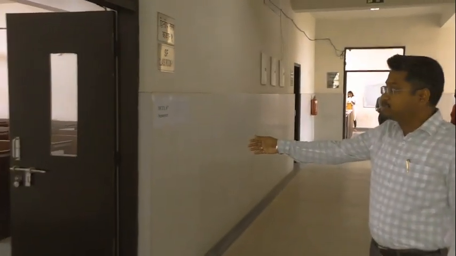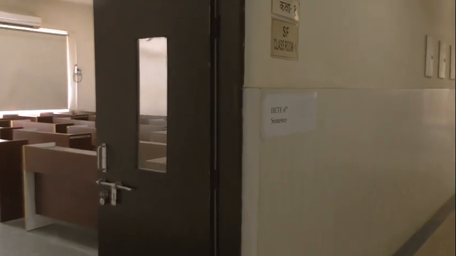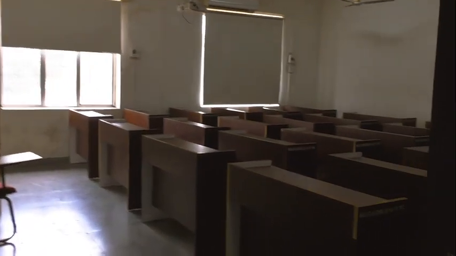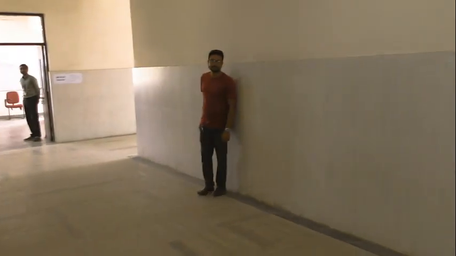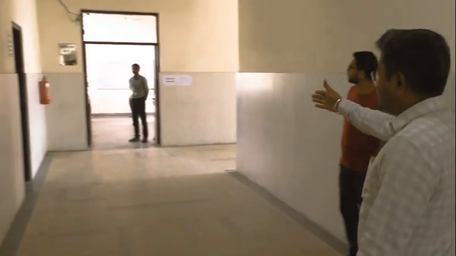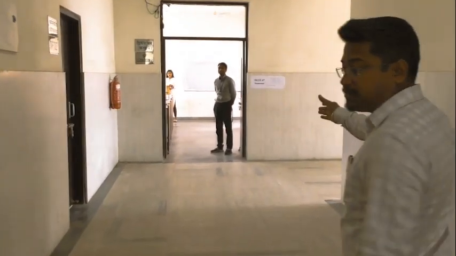So this is a 60 capacity classroom. We have one more classroom in that side, which is also a 60 capacity classroom.